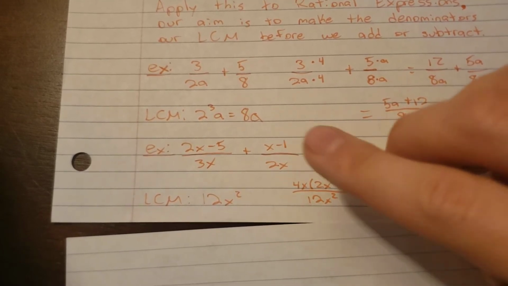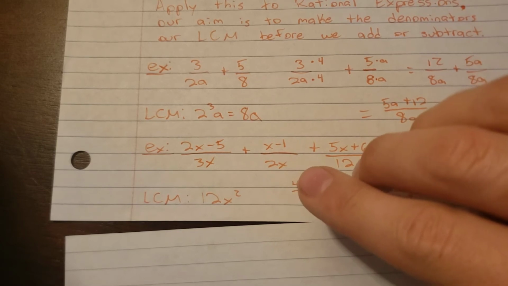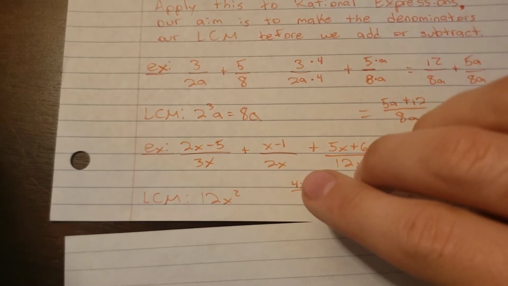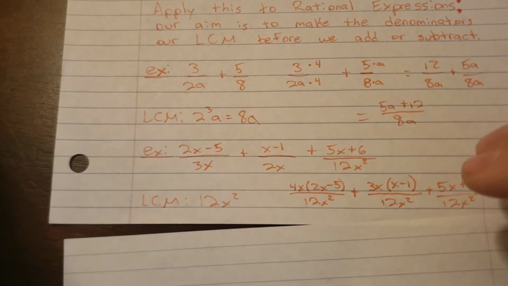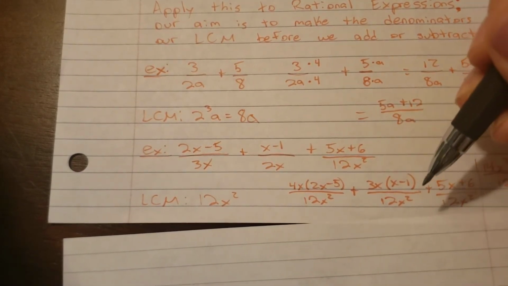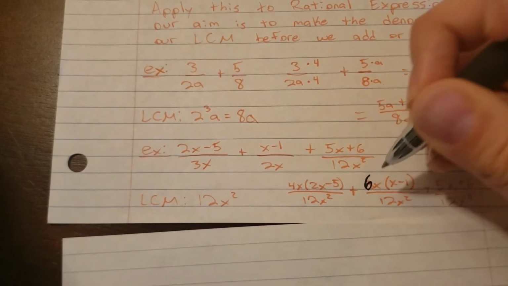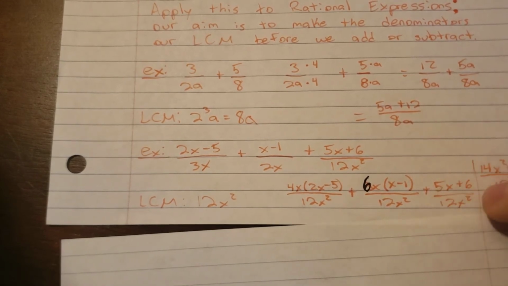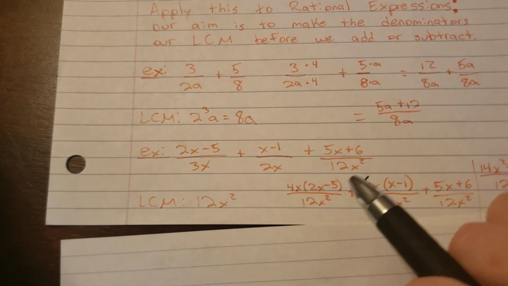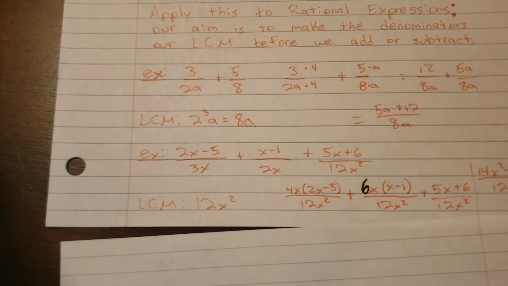And I'm going to multiply this guy by, let's see, in order to get 2 to a 12, I need to multiply it by 6. I did that wrong. That should be 6. And then this can stay the same because this is the denominator to which I'm adjusting all these.